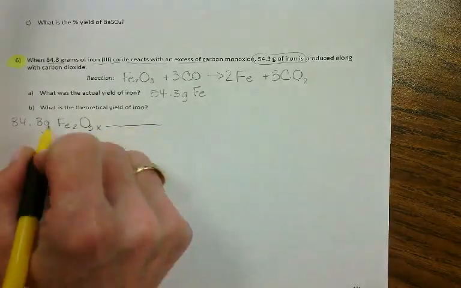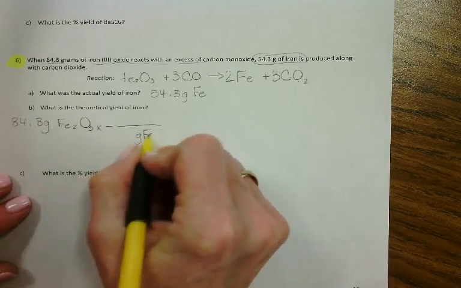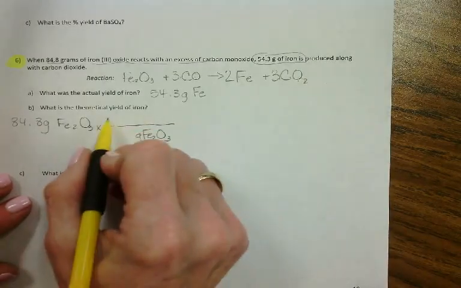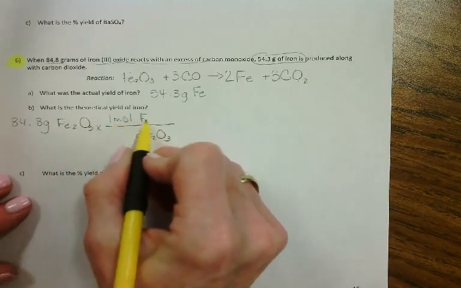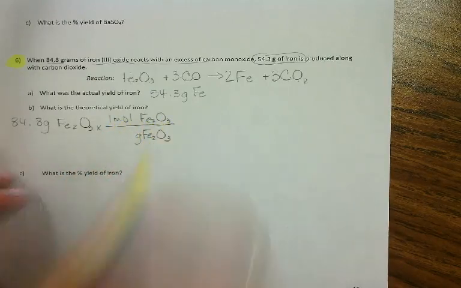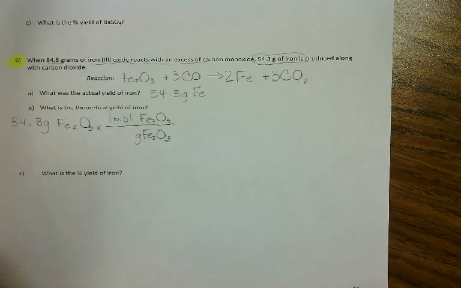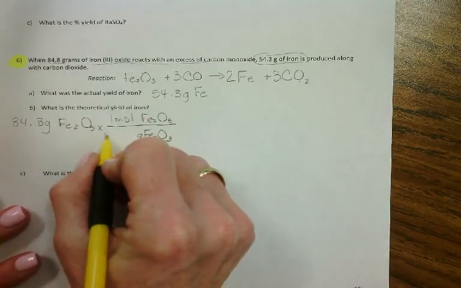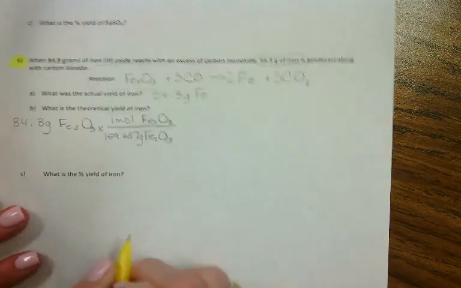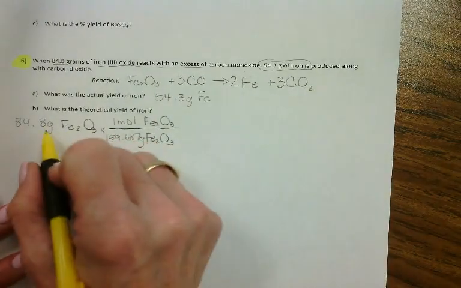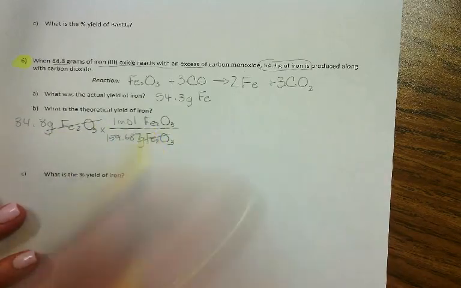So first step, disco down my unit. Grams of Fe2O3. And let's see, 1 mole of iron 3 oxide is a certain mass. So you go back to your periodic table, so handy. Let's see, 55.845 times 2, because there's 2 of them, and I'm going to add that to 3 oxygens. Molar mass I get 159.687 grams. Molar mass. So I've gone from grams of iron 3 oxide to moles of iron 3 oxide.